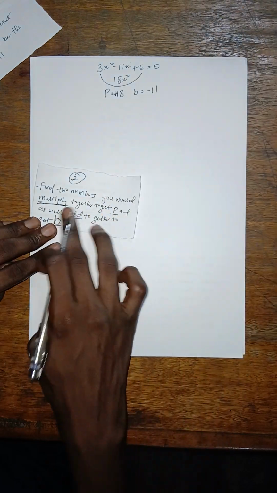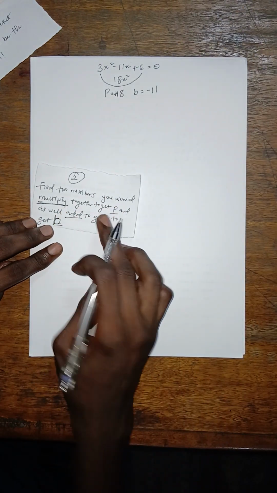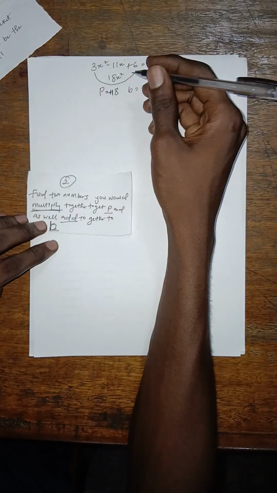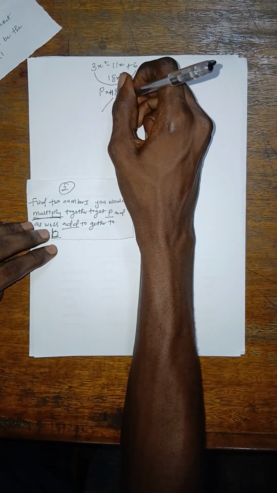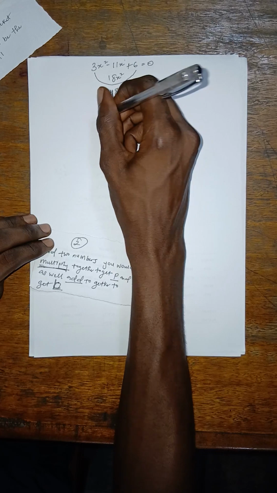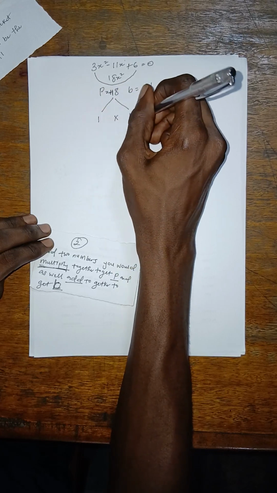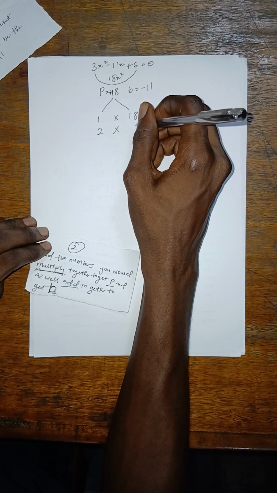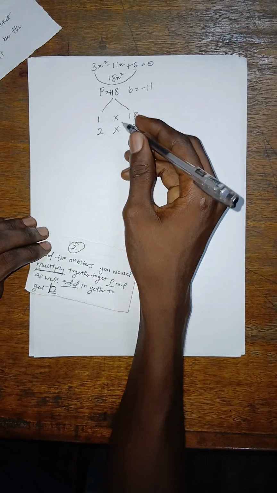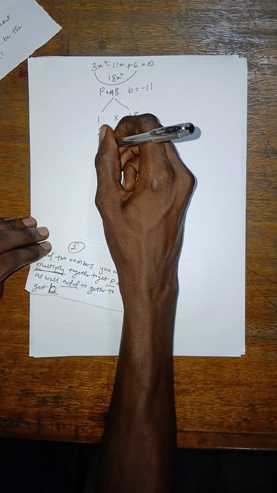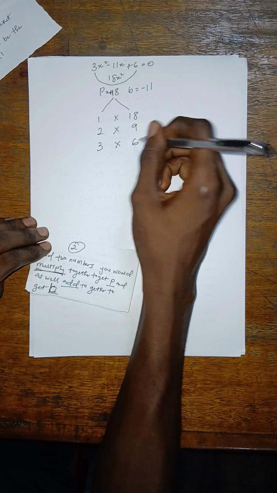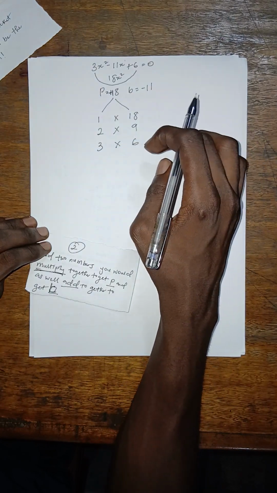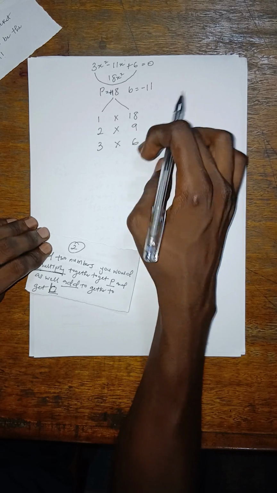Then find two numbers you will multiply together to give you p, and that same two numbers will add. Now, not to calculate so much, you can just go straight and use the factors we used. So that will give you 1 times 18, right? And 2 going into, yes, we have 2 times 9. Then can 3 go? Yes, 3 can go. 3 times 6. Can 4 go? No. 5, 6, 7. Okay, we're back to 6. So this is how we have.